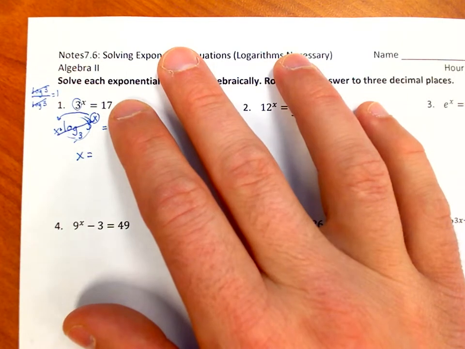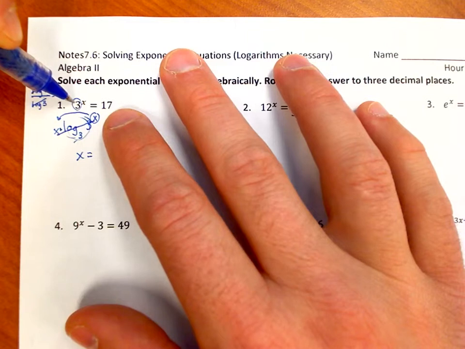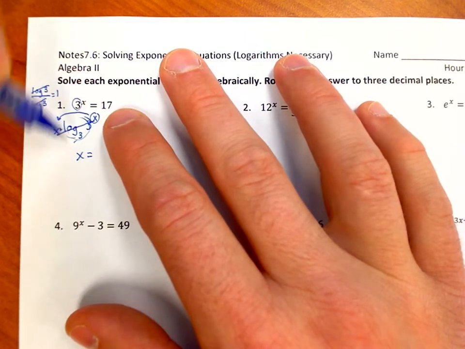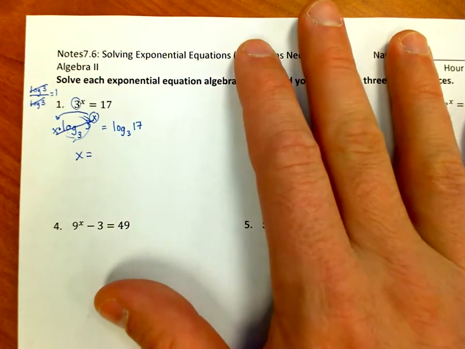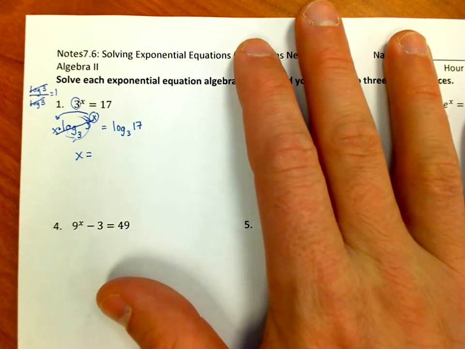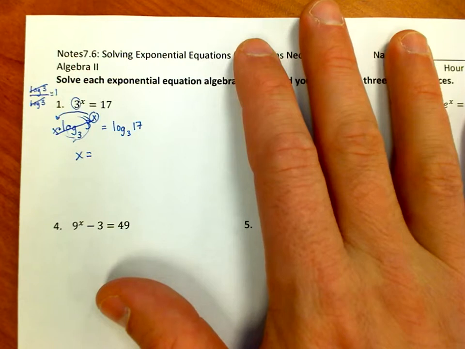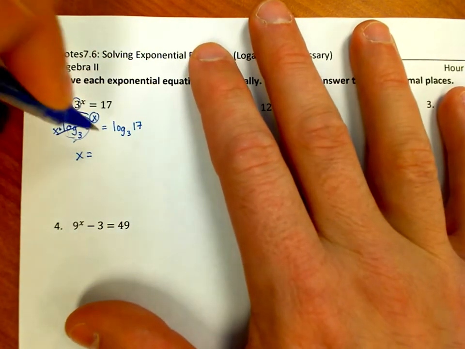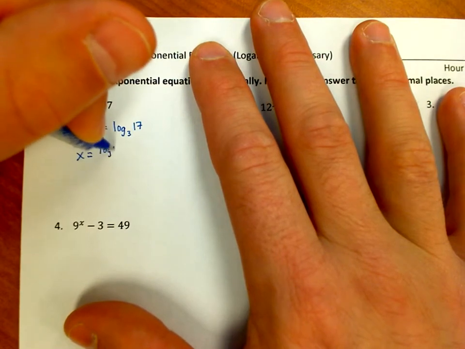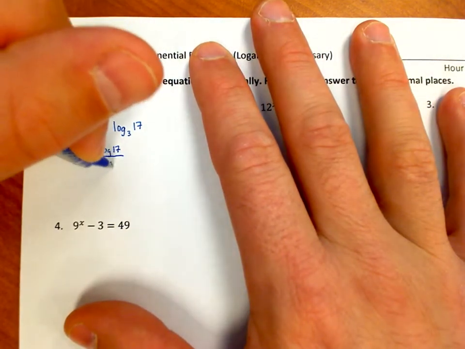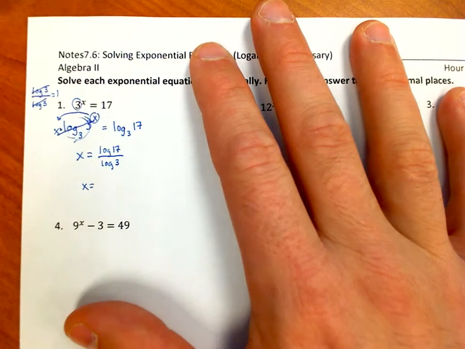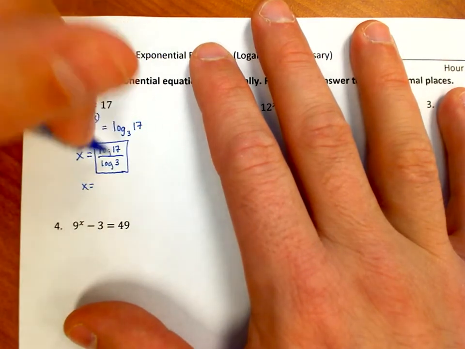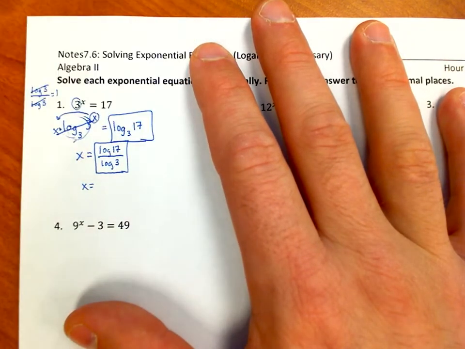I know it's a lot of chicken scratch, but in essence, if 3 is the base, log base 3 of both sides gets rid of the base and leaves me with just the exponent, which in this case is x. So x is equal to log base 3 of 17. On my calculator, I'm going to use change of base to find this. I can use log or ln, it doesn't really matter which. I'll do log of 17 over log of 3, and there's the answer. In this format or this format, those would both be okay answers.